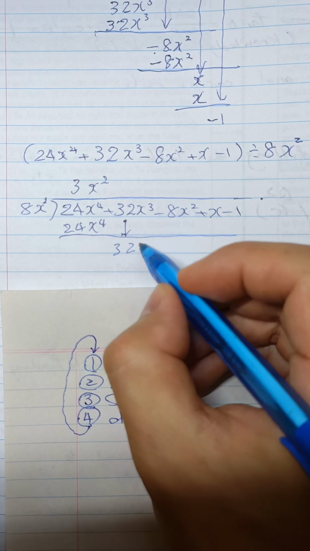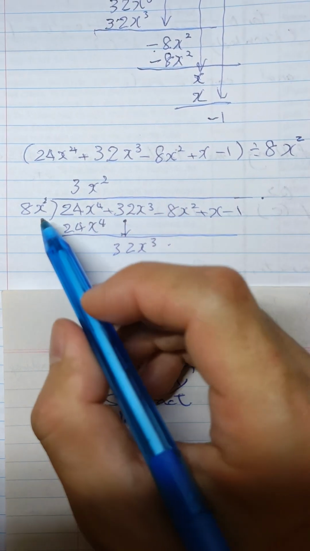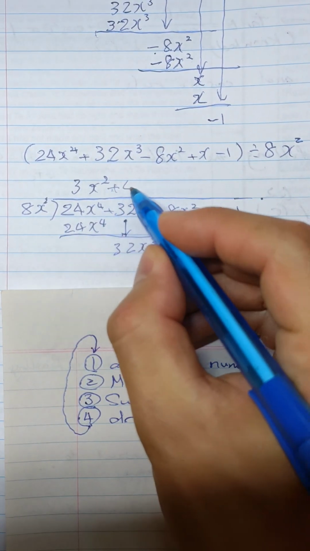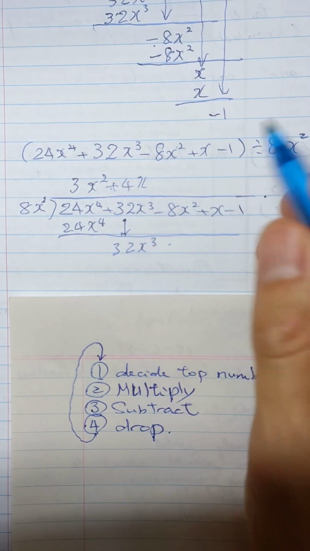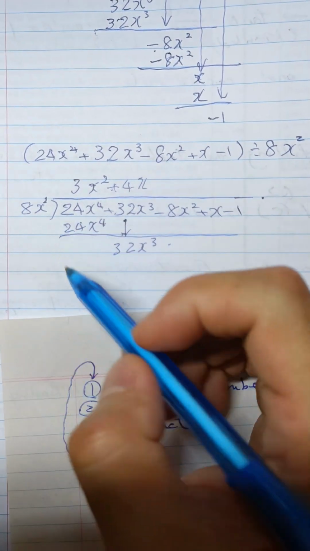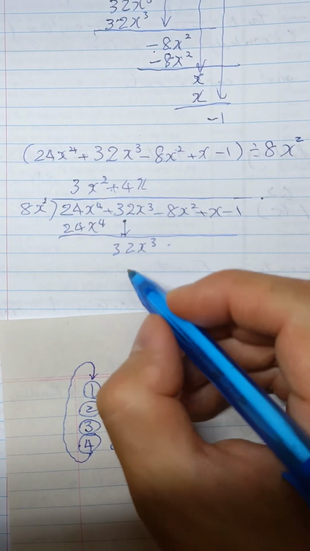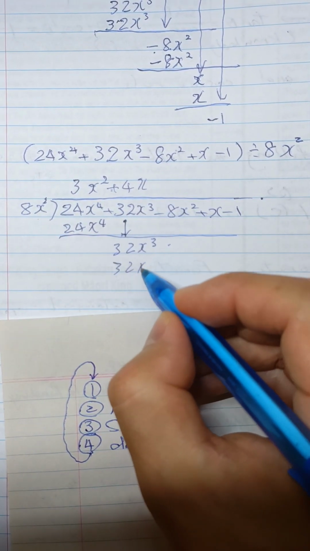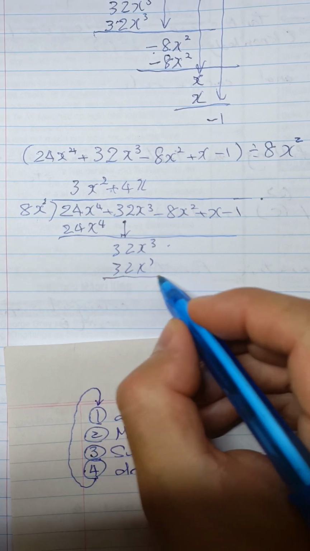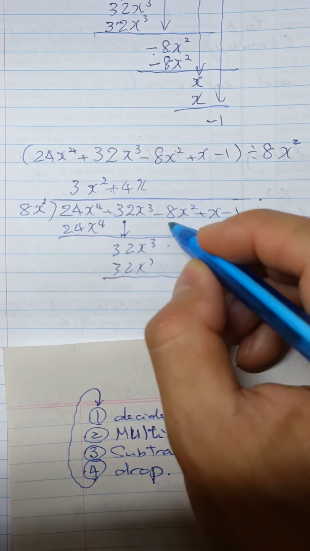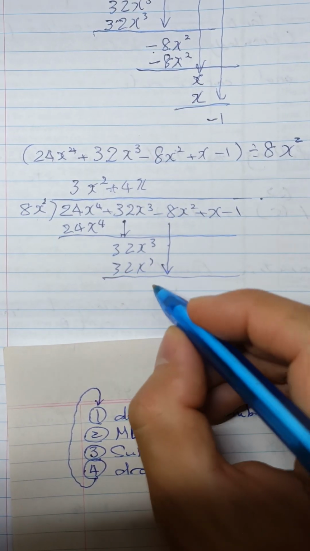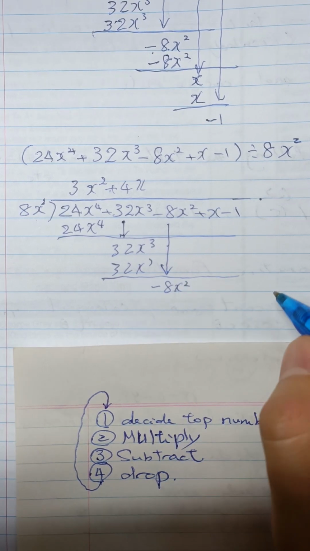So 32x to the power of 3. 8 times 4. And then x is going to be next. And we decide a number multiplying to get 32x to the power of 3. And then subtract. And then drop -8x to the power of 2.